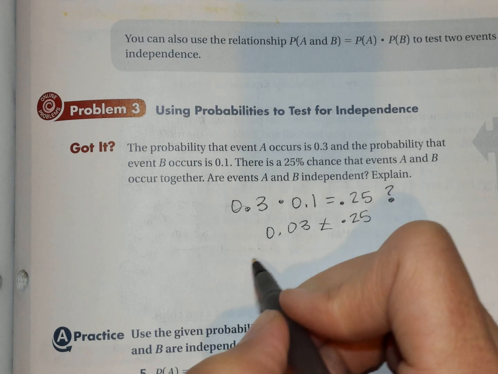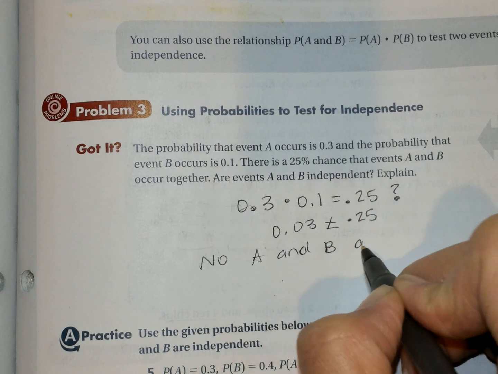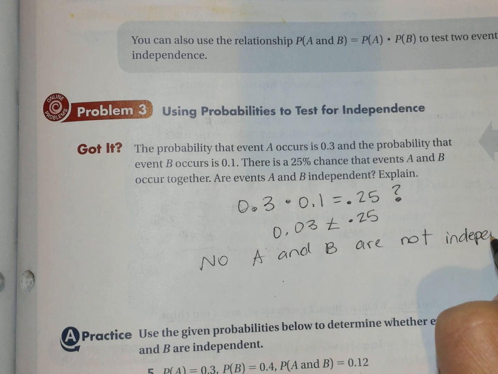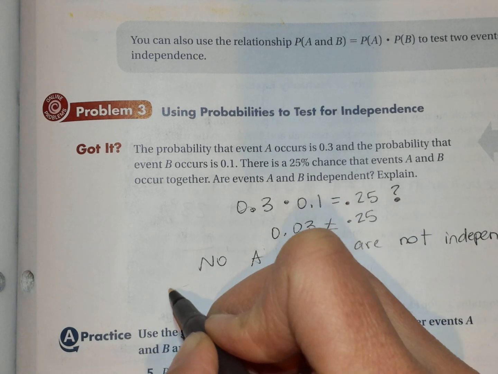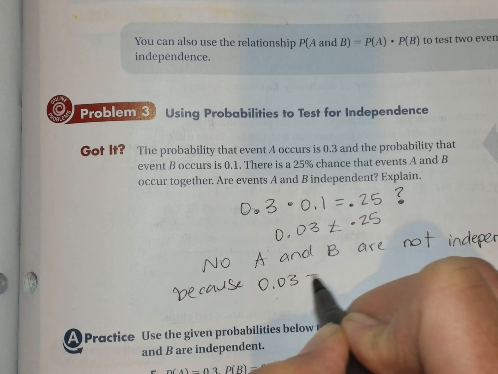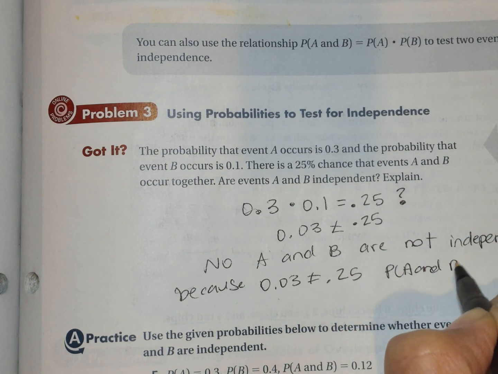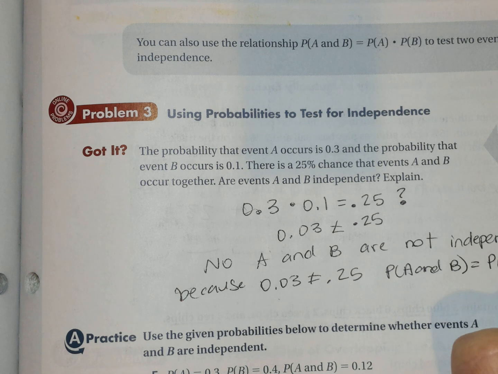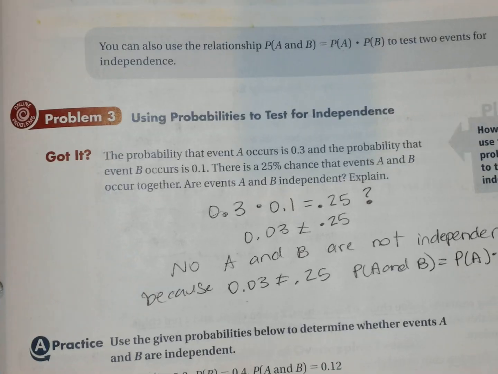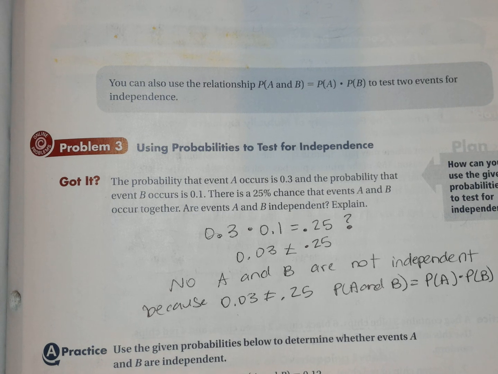Okay, so what I would say is no, A and B are not independent because 0.03 does not equal 0.25. Probability of A and B should equal probability of A times probability of B. And it didn't. Sorry, I didn't realize that wasn't showing. There. Okay, so we'll just do one more example.